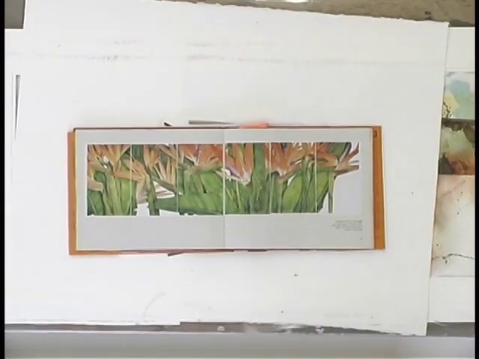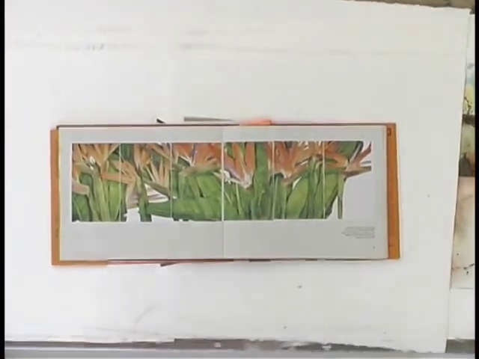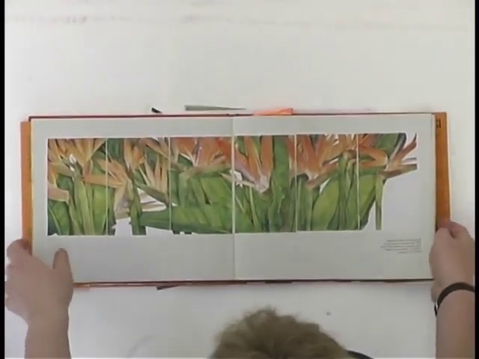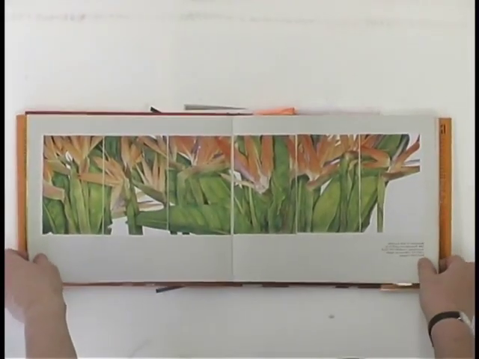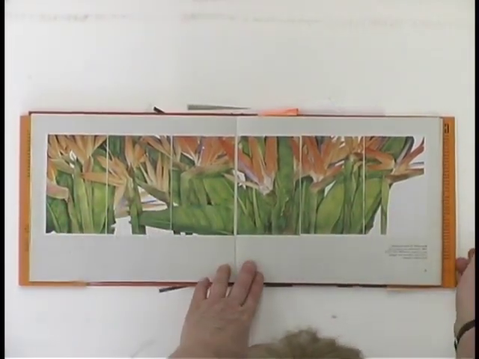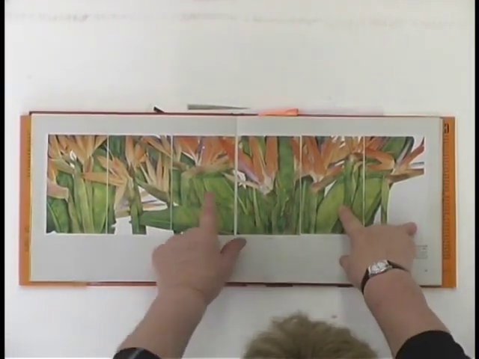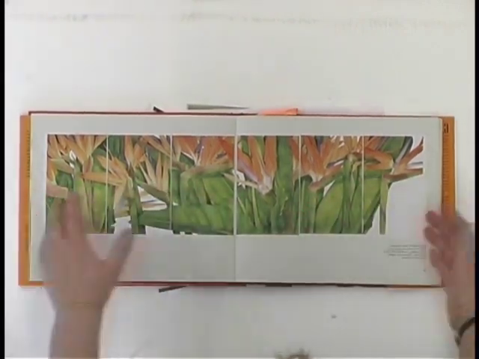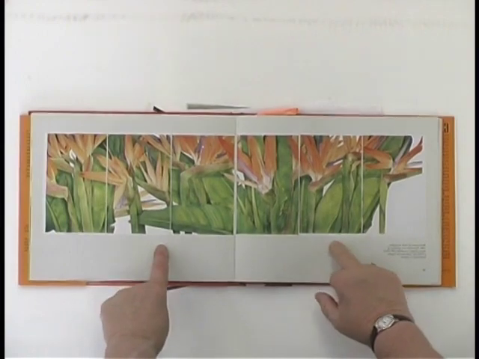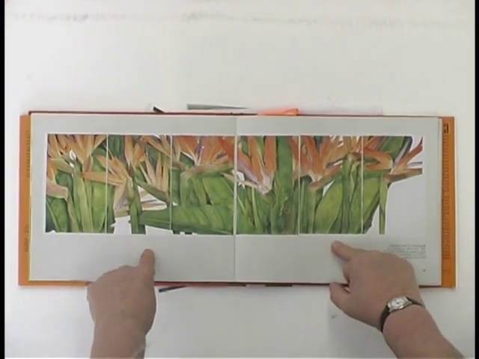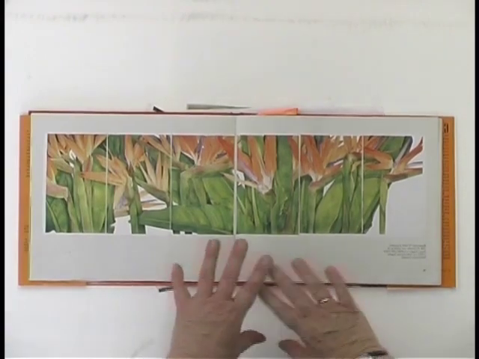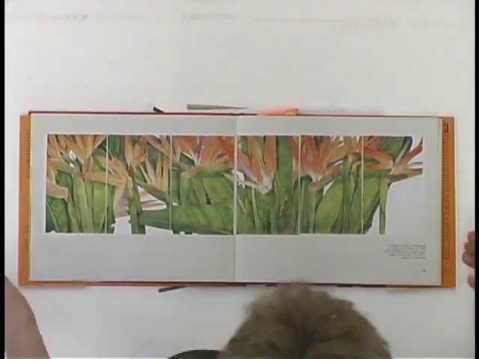4 would be, what, quadtych? 5 would be, I'm not sure what 5 would be. And 6, look at this lovely picture here by Gary Bukovnik. 1, 2, 3, 4, 5, 6 full sheets. When they're together, it reads as one painting. This, I think, would be called a sextych. And if we added one more, we'd have a septych. So think about it. Have some fun with this idea.